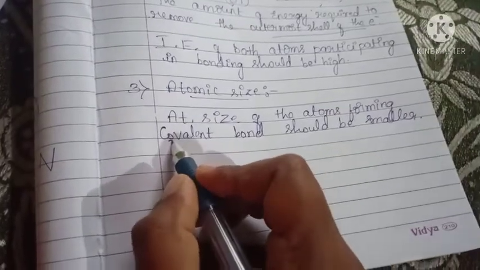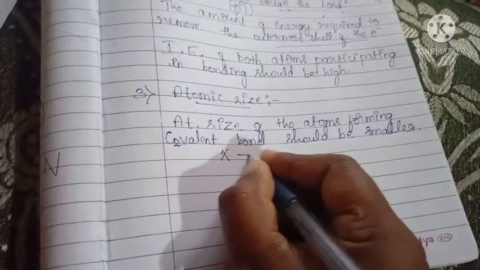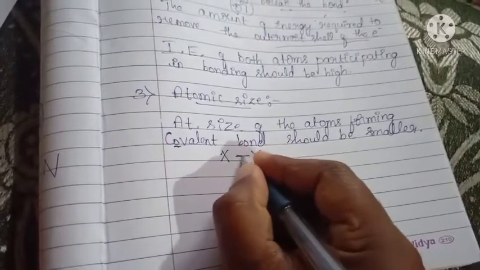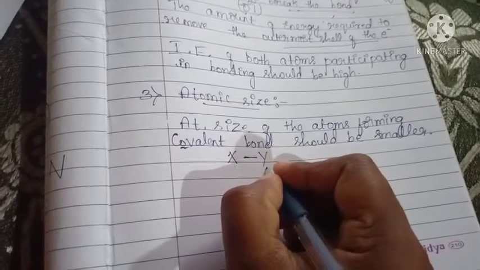It means for covalent bond formation, here we are taking X and Y. This is the covalent bond. The atomic size of X and Y should be smaller.